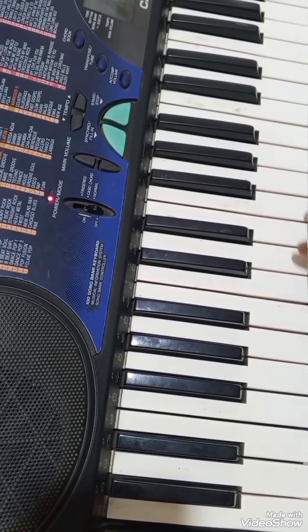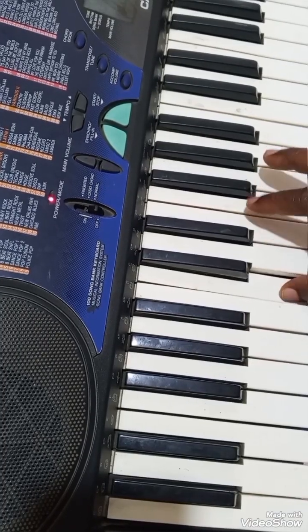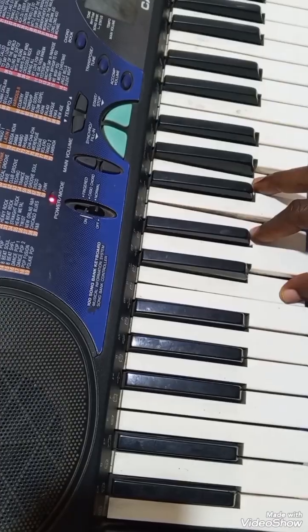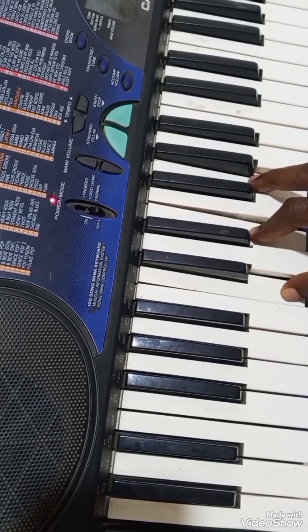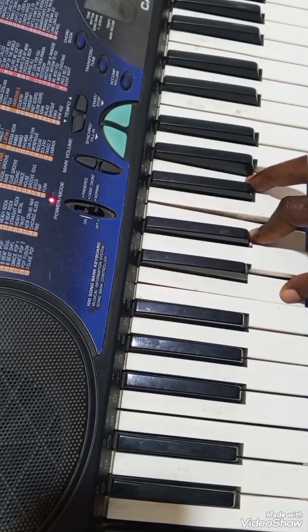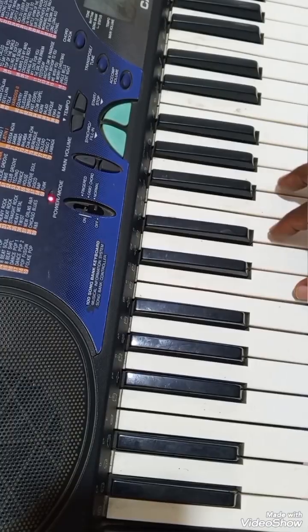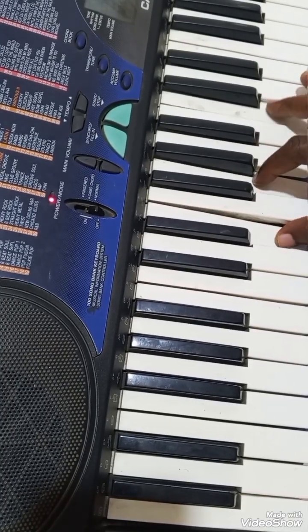For example, here C, which is our Do, our root: Do Mi Sol. This Do Mi Sol is known as the root position. Then if we decide to invert this, instead of playing Do Mi Sol, we start to play Mi Sol Do.